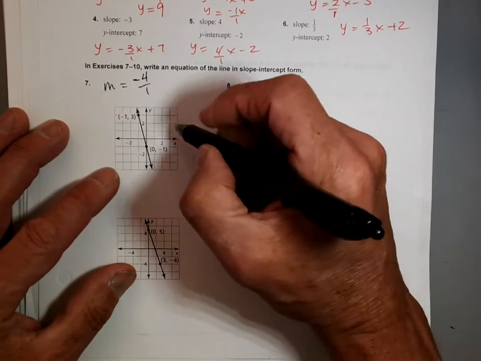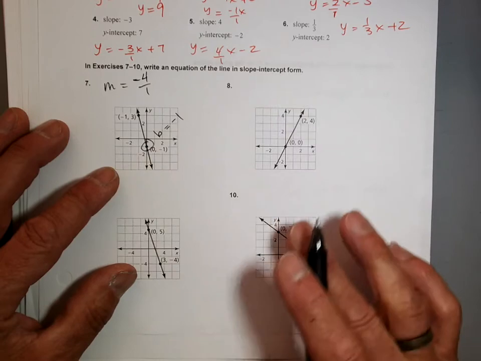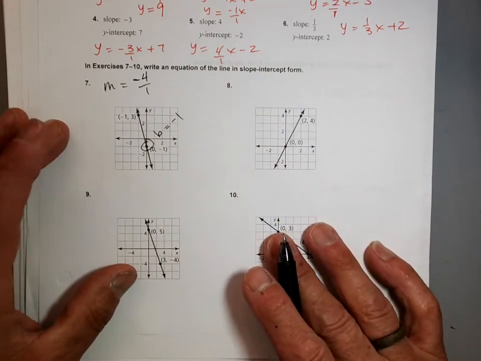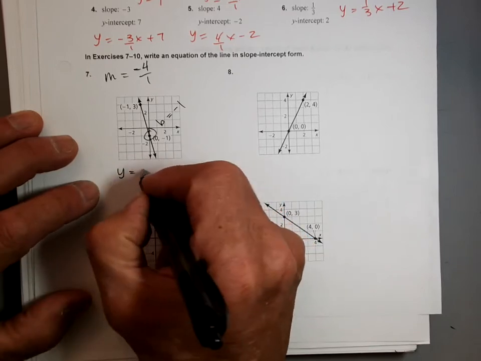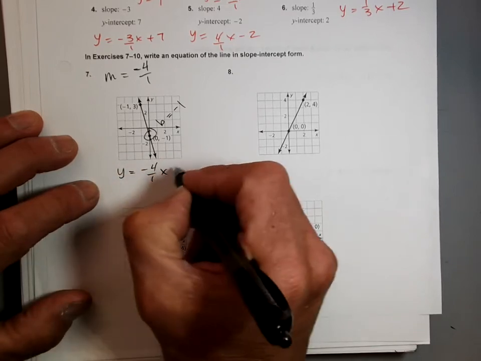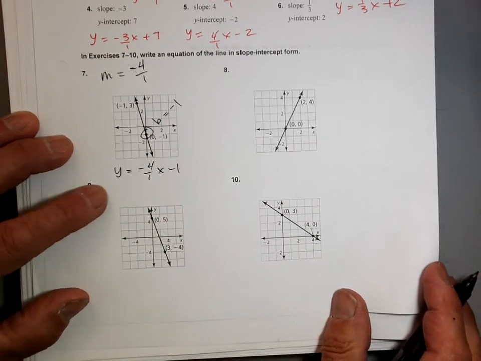And my y-intercept, or my b, is at negative 1. You see that? So my answer is y equals negative 4 over 1x minus 1. Cass? Isn't it the same thing if I said 4 over negative 1?